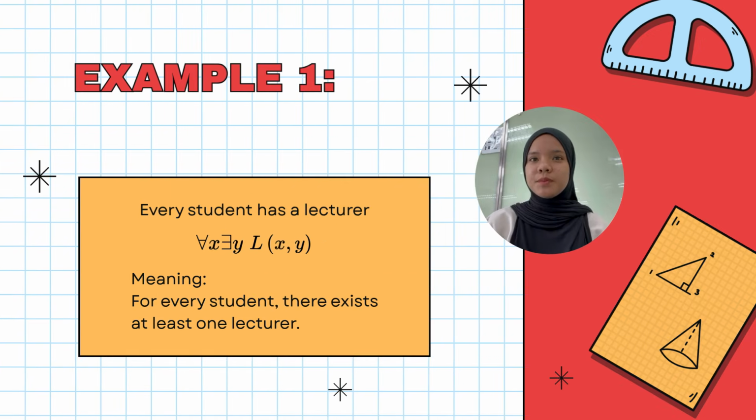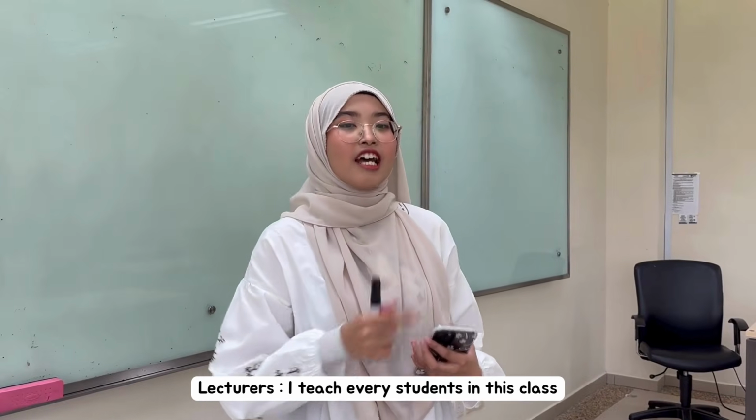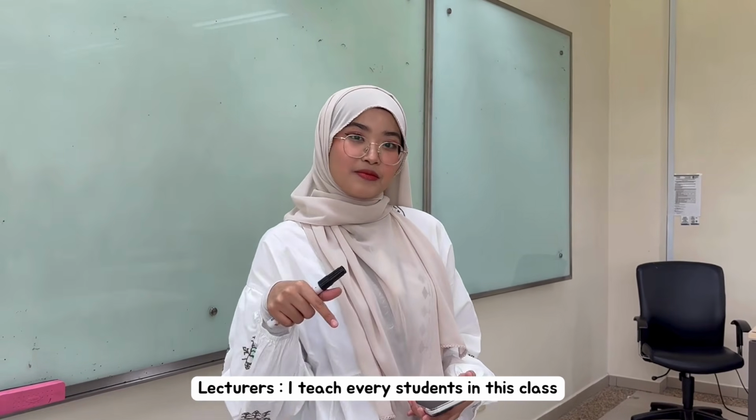In the first example, the statement will begin with a universal quantifier followed by an existential quantifier. We denote x as student and y as lecturer. So, every student has a lecturer. For all x, there exists y such that L(x,y). It means for every student, there exists at least one lecturer. I teach every student in this class.